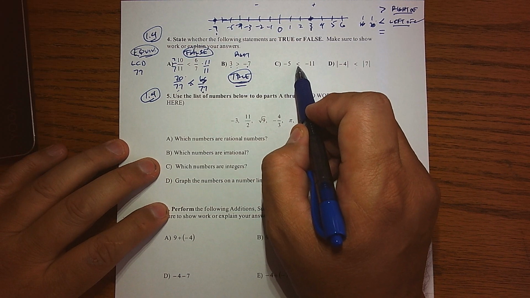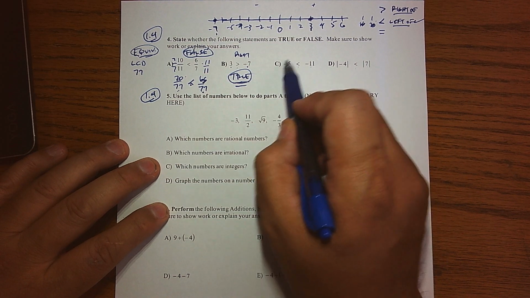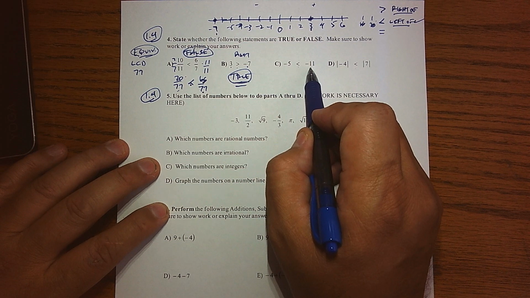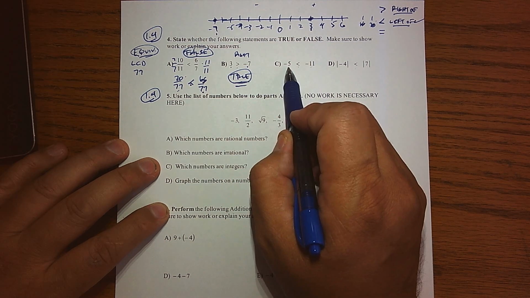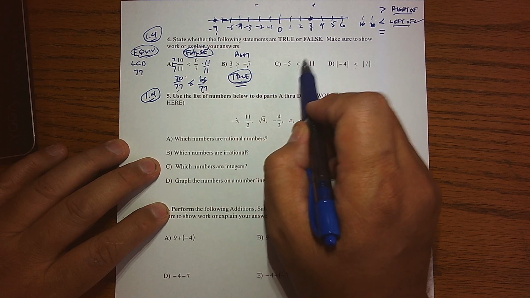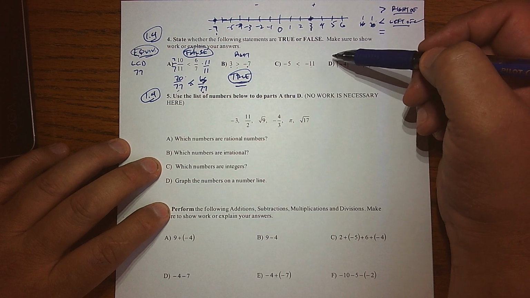-5, is that less than -11? All right, and if we think in terms of size, here's where things can get really confusing, because -11 is a larger debt or a larger hole than -5. So you would probably think, well, this is a true statement, -5 is less than -11.